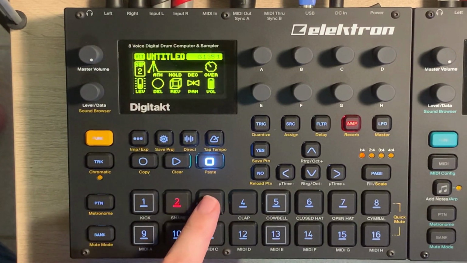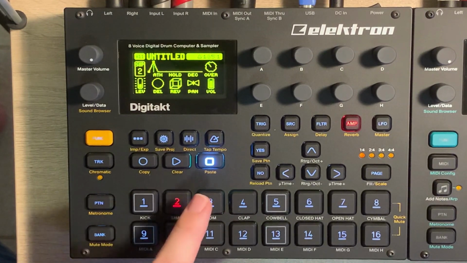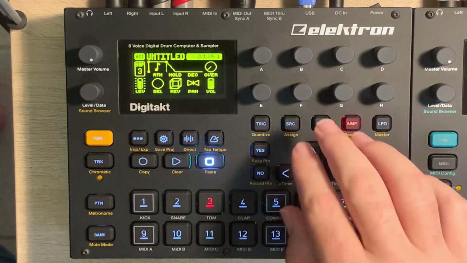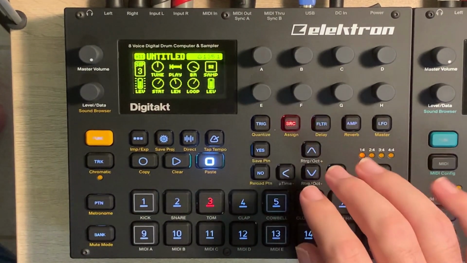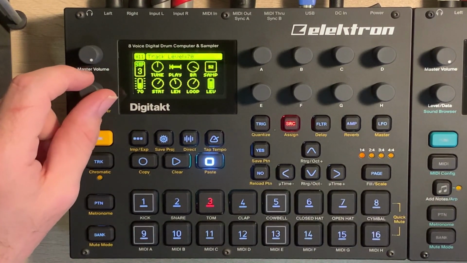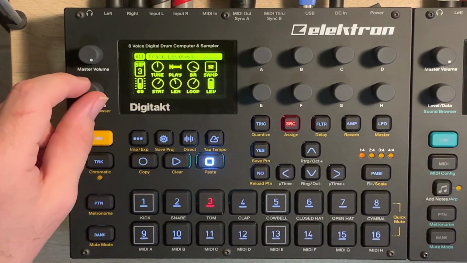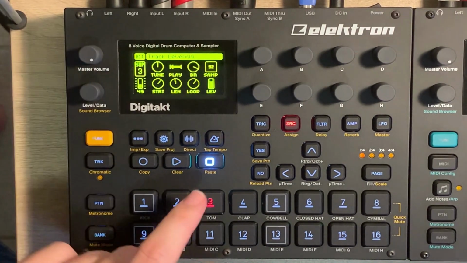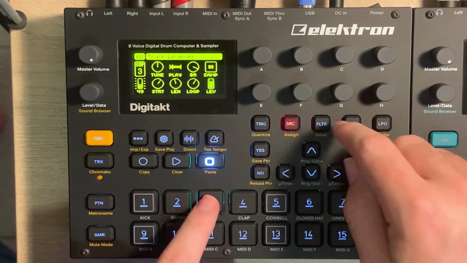Random sound design, really easy on the Digitakt, or sound discovery. Selecting track 3 here. Source, yes, randomizes the source page. I'll dial back the level of the track so as not to hurt everyone's ears. I was right to do that because this is quite loud.